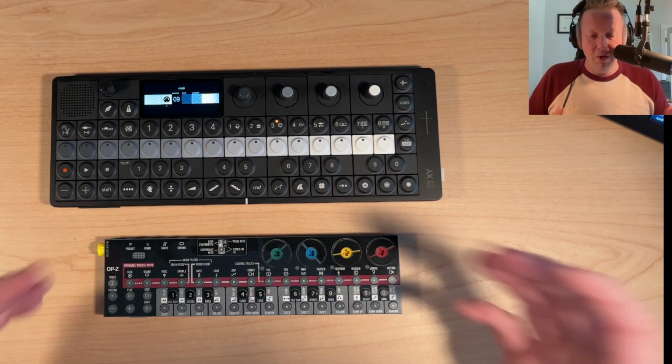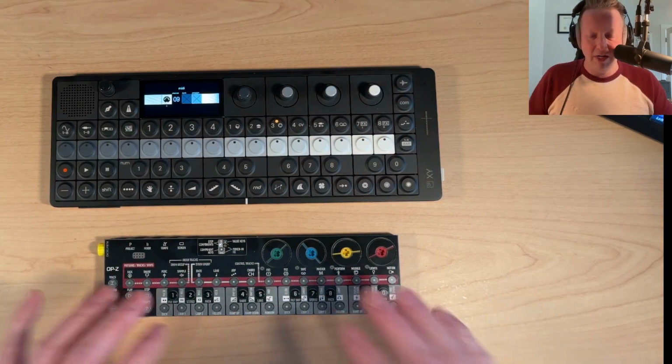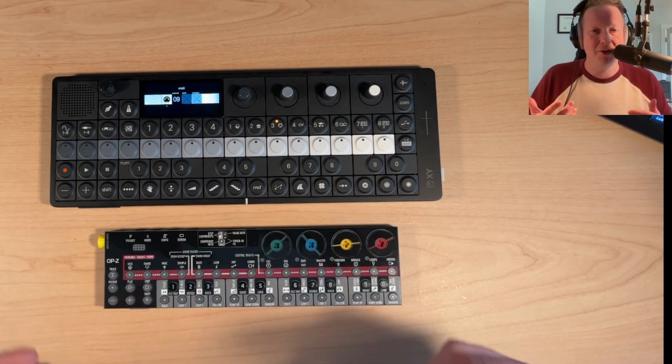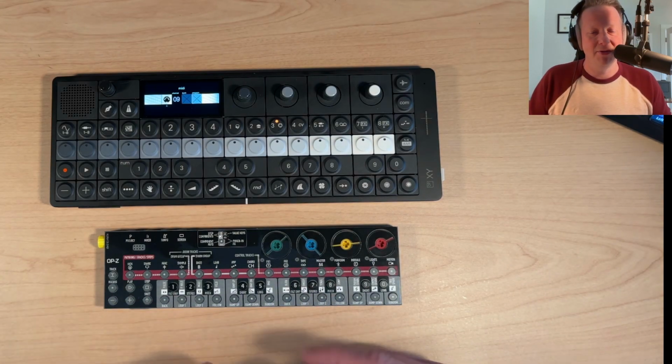So it's a really great little device and great gateway. I mean, heck, even the punch-in effects are very similar. So you're going to get some of the beat repeats and stuff like that.